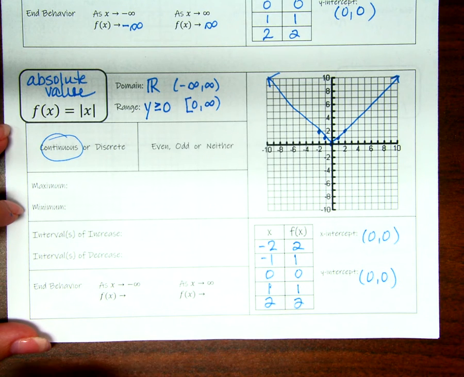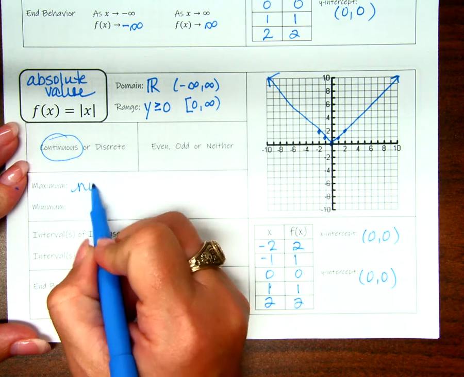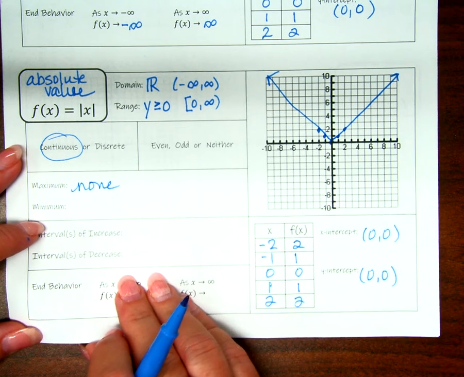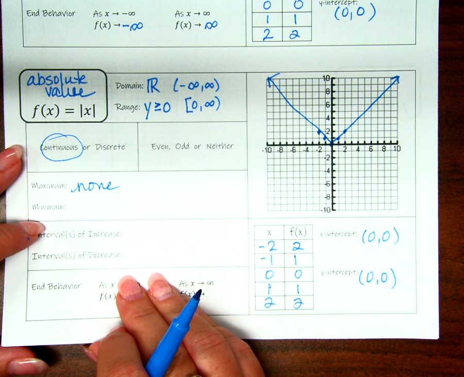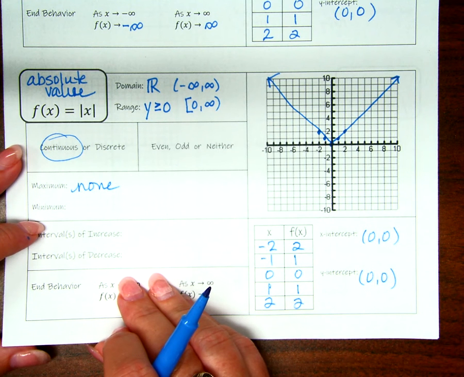What's the maximum? None? Why? Okay, what's the minimum? Okay, so I have to be picky about that. What do you mean by saying 0 is the minimum?